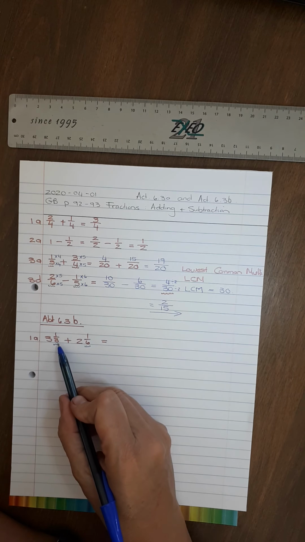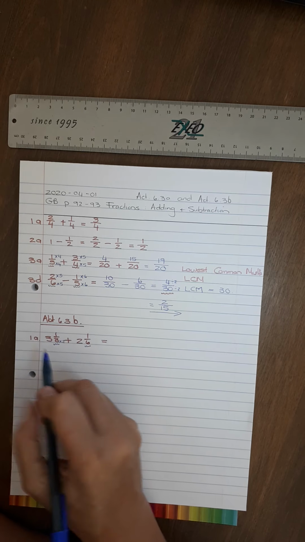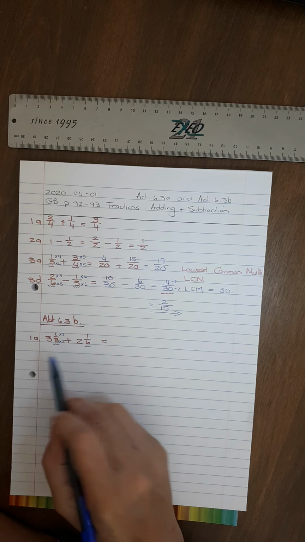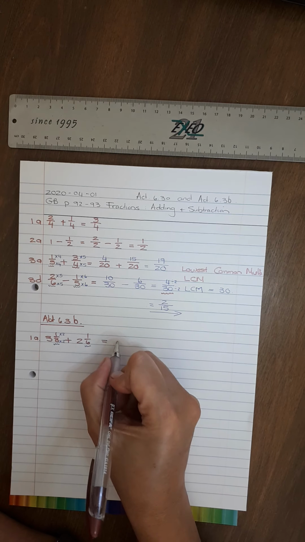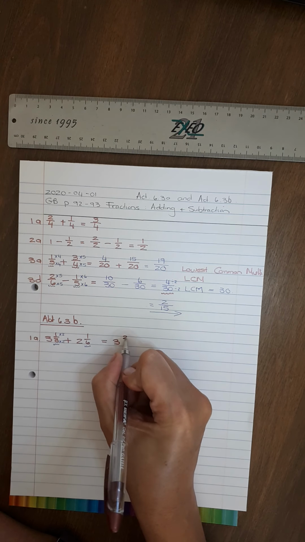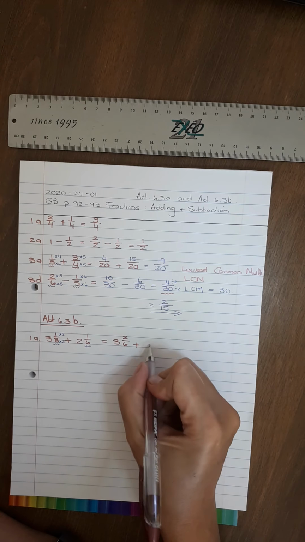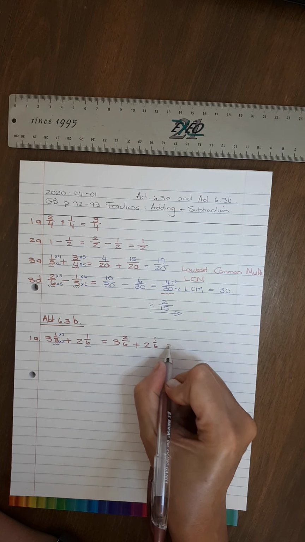Now immediately I see it's easy to change a 3 into a 6. I can just say 3 times 2. So whatever I did at the bottom here, I have to do at the top. So if I rewrite this whole story, it's going to be 3 and 2 over 6 plus, rewriting that one, 2 and 1/6. Now it's easy to add up.